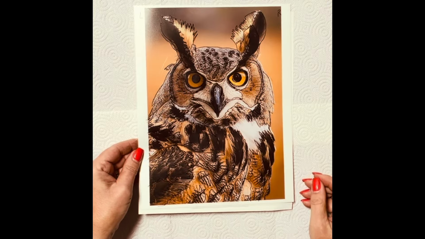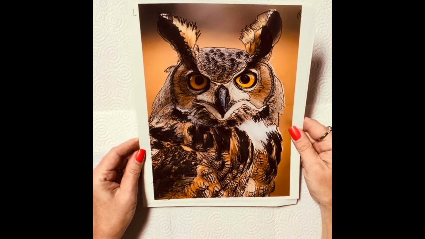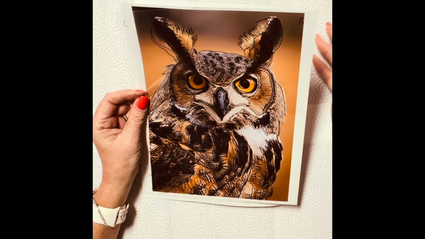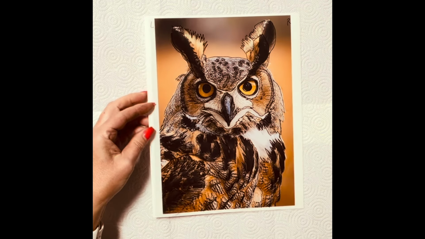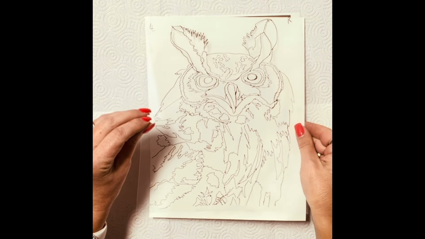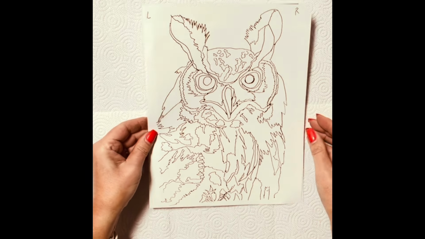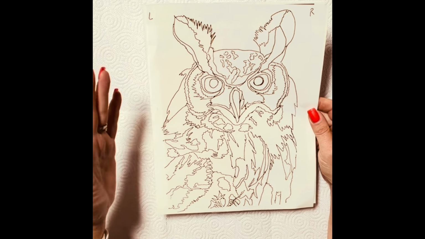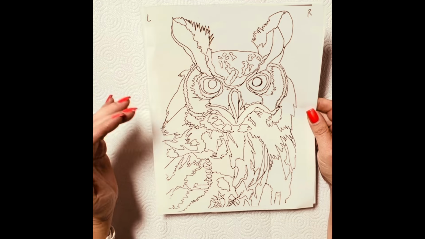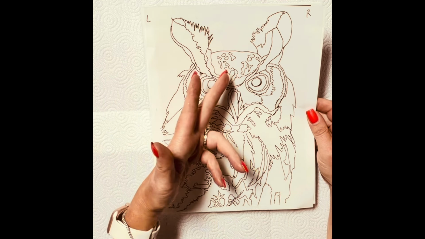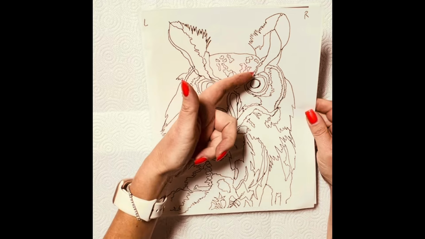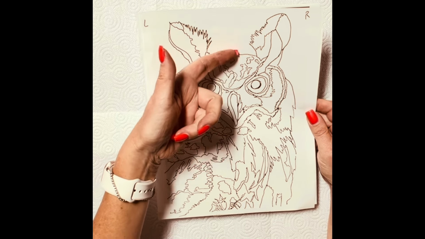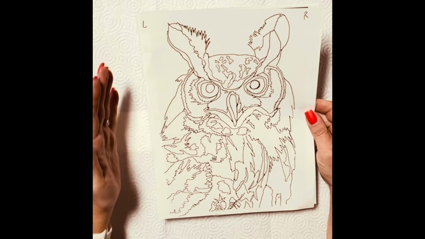Okay, so here we are, and I had finished the drawing from the micron pen all over the portrait, and I will put the white paper underneath so you can actually see the drawing. As you can see, I put in a lot more detail than I originally had planned, but depending on the fabric that I choose, I can not put in so much of this detail, but we'll see.